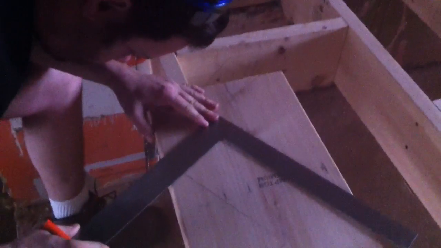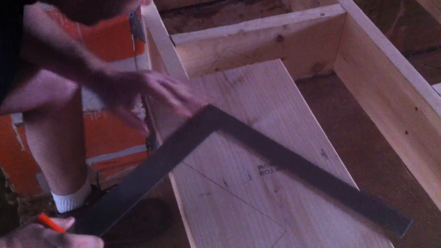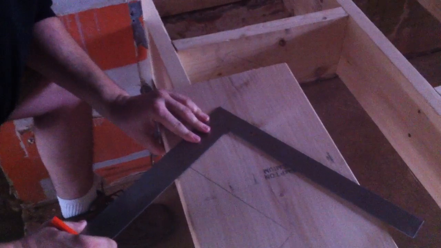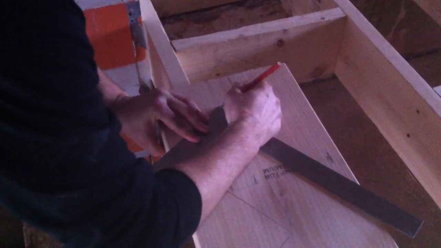Just double check that. 5 5/8. So we will start our cuts here and cut that out.